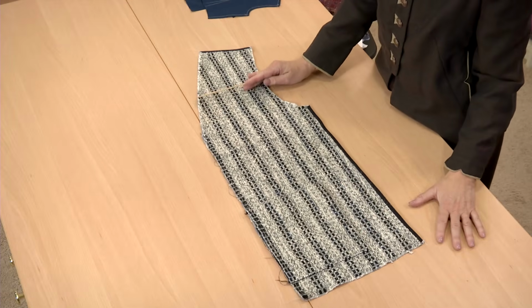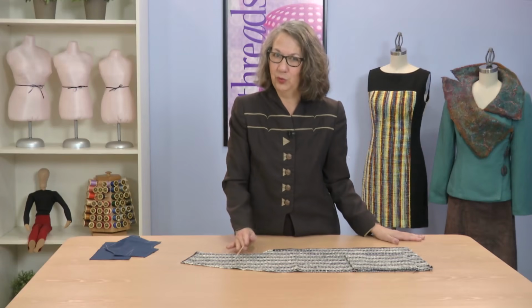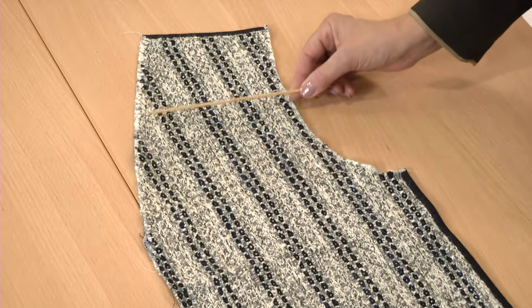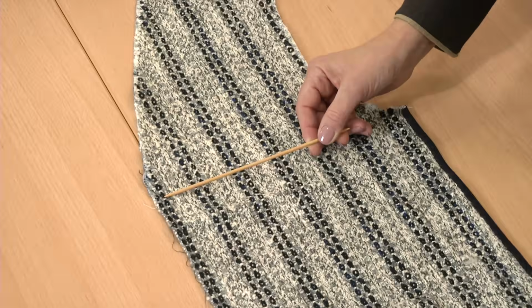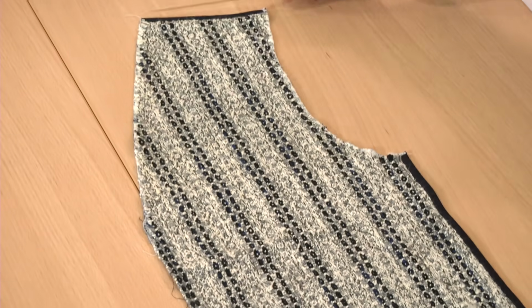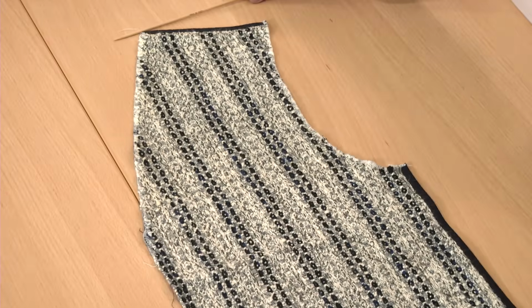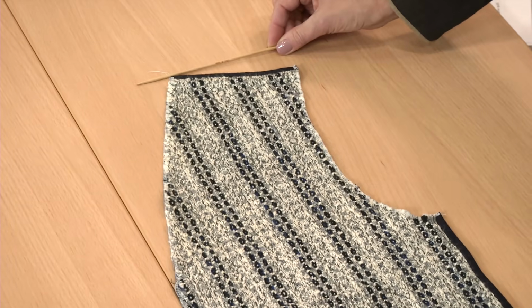This neckline here is very subject to distortion in the sewing process, so we really want to stay stitch that angle. This line here is actually parallel to a warp thread, so that's not an issue. The shoulder is clearly off grain, and so we want to address that as well.